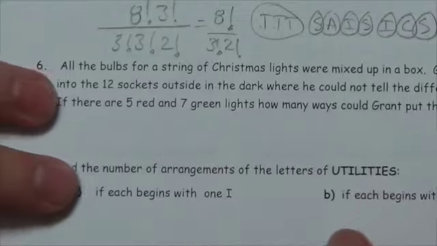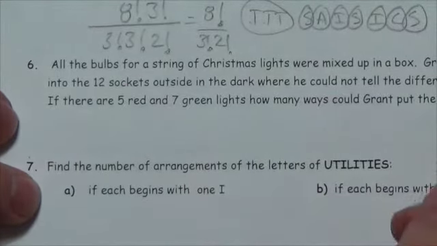All the bulbs for a string of Christmas lights were mixed up in a box. Grant was putting the 12 bulbs into 12 of the sockets outside in the dark, where he could not tell the difference between the colors. If there are 5 red and 7 green lights, how many ways could Grant put the bulbs into the sockets? Okay. Poor guy. Can't tell what he's looking at here.